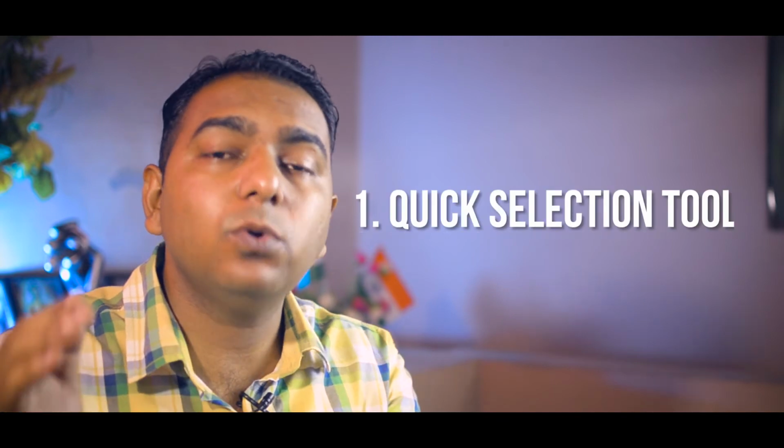In today's lecture, we are going to learn about two most important tools which are part of the various selection tools in Photoshop. So quick selection tool is the most widely used selection tool in Photoshop, and that comes second because most people prefer to use the pen tool for making a selection, but quick selection helps you to make the selection very quickly and it saves you lots more time.